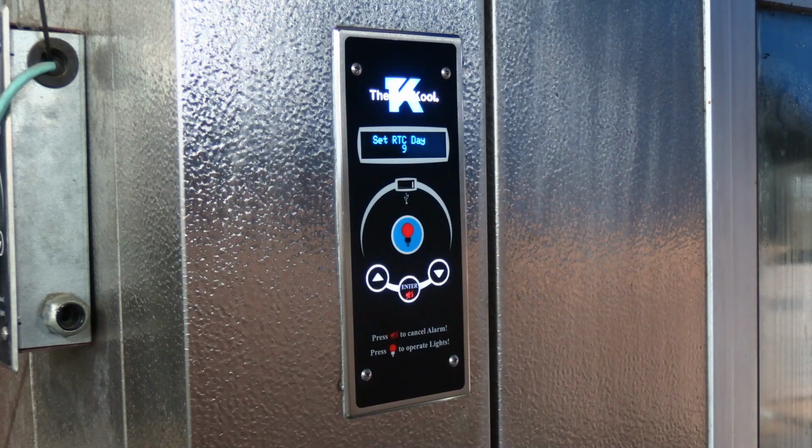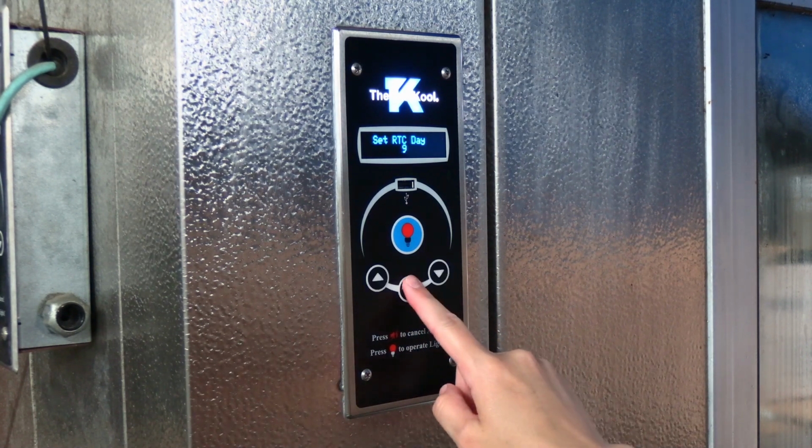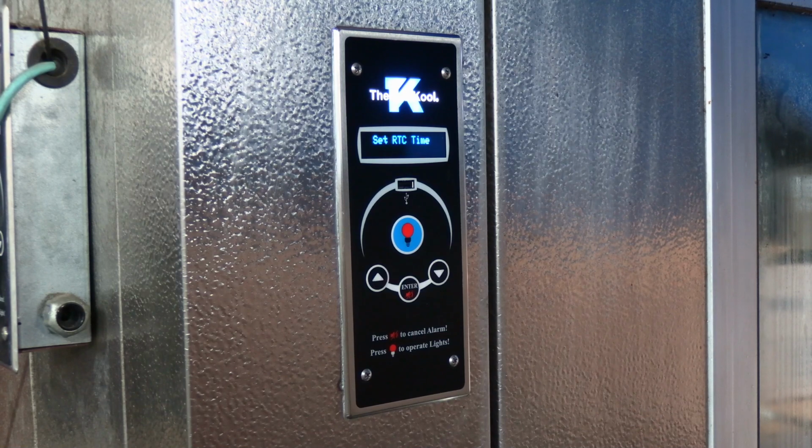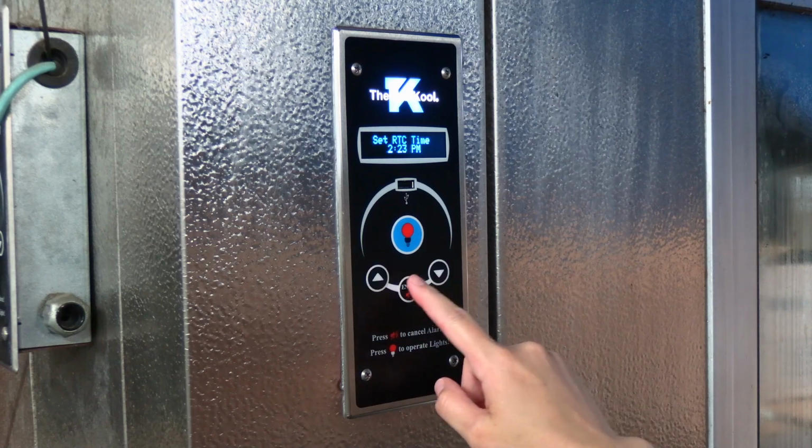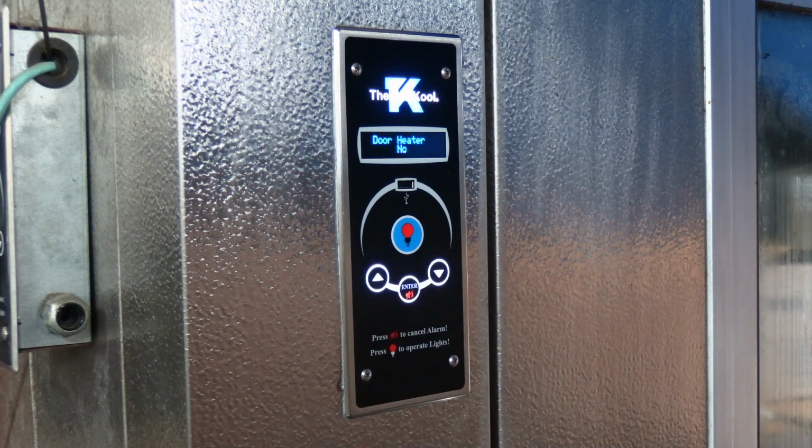The display will show, Set RTC day. To change the day, press the up or down arrow, then press Enter. The display will show, Set RTC time. To change the time, press the up or down arrow, then press Enter. If No was selected, the display will skip to the next section.